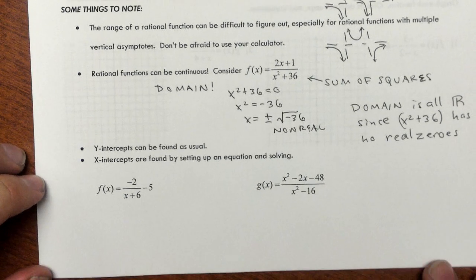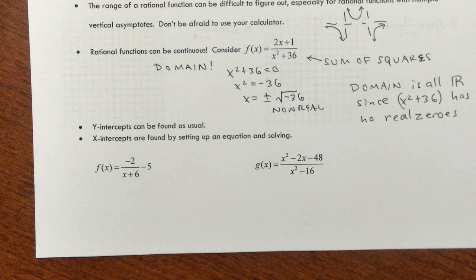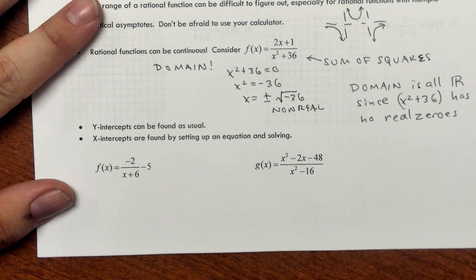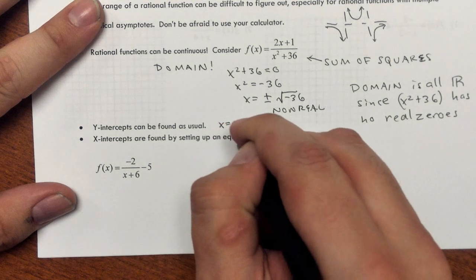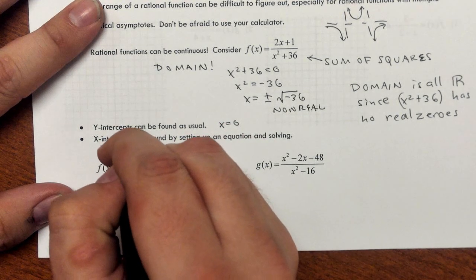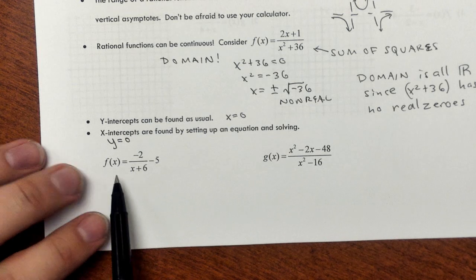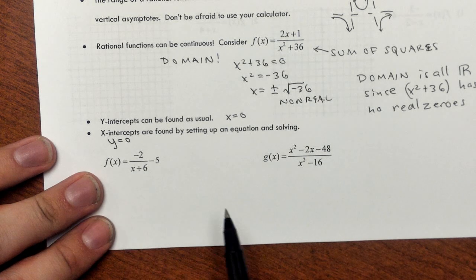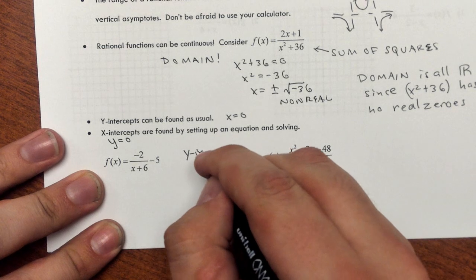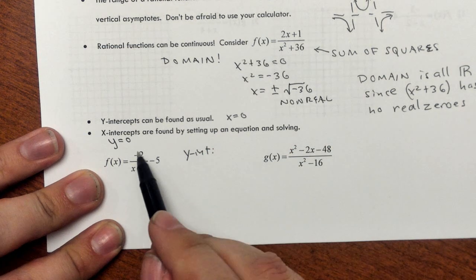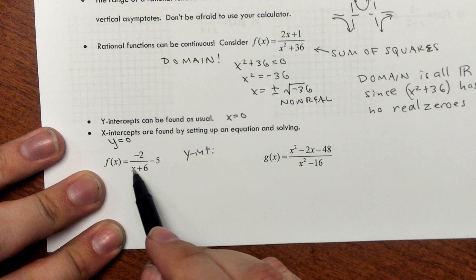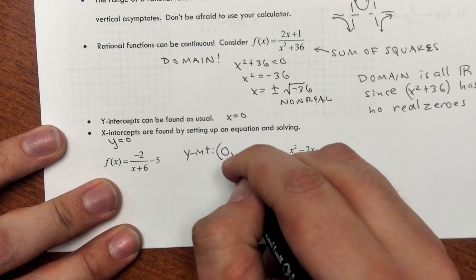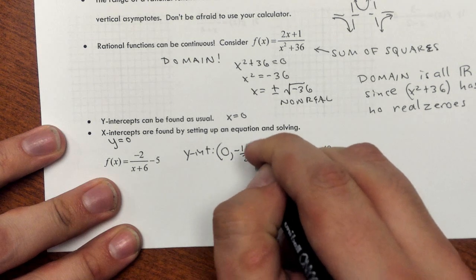Another big thing to think about is finding intercepts. Y-intercepts can be found as usual. X-intercepts take a little bit more work. Remember, Y-intercepts means X is 0. X-intercepts means Y is 0. So if I wanted to find, for example, the Y-intercept right here, I would put in 0 for X, and I can determine pretty easily that the Y-intercept would be negative 2/6, which is negative 1/3, minus 5. So that's negative 5 1/3, or negative 16/3.